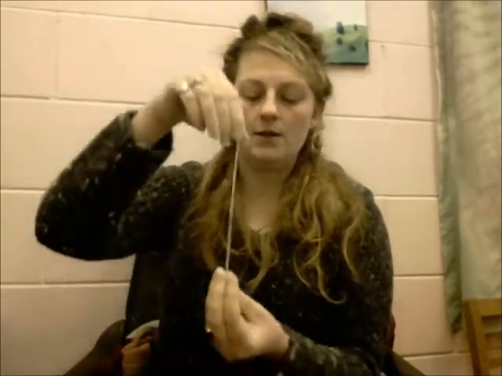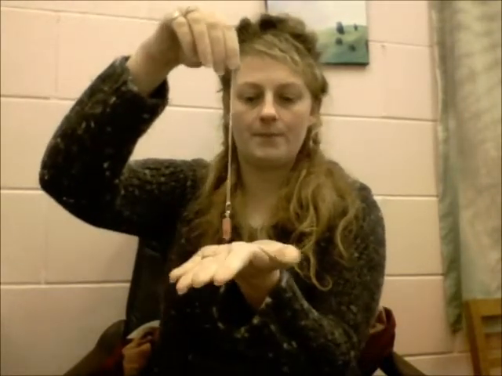Okay, using a pendulum to get a straightforward answer to a yes or no question, or a question between two very distinct options, is the way that most people use pendulums. The first thing to do is work out what signals you're going to get from your pendulum. So ask your pendulum for a sign for yes and a sign for no. We're just going to start by doing that.